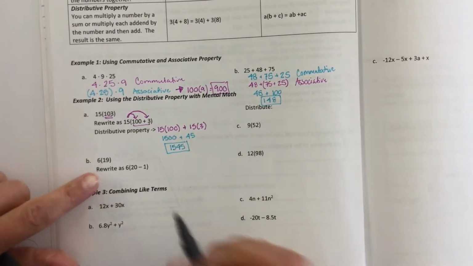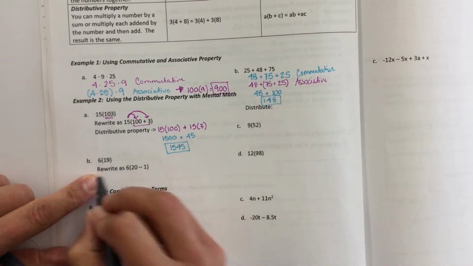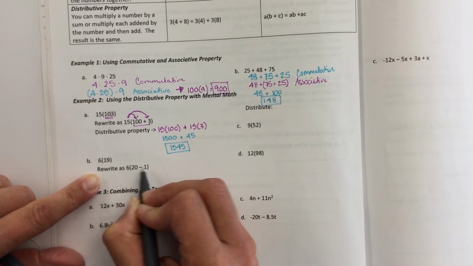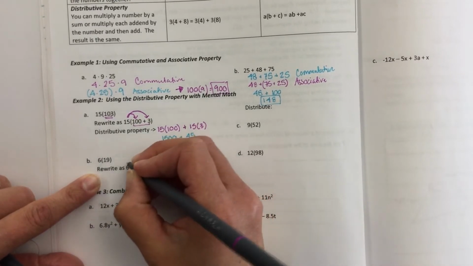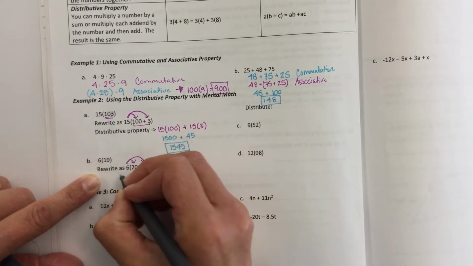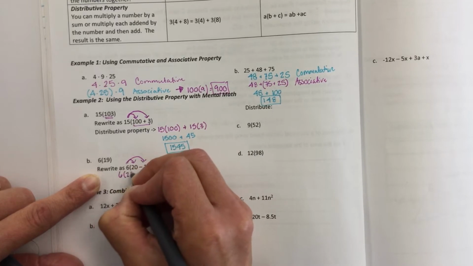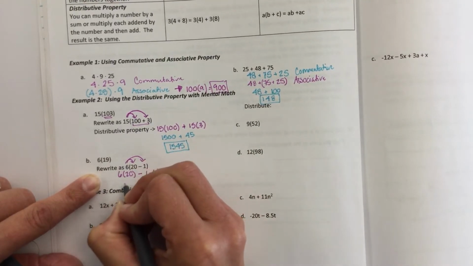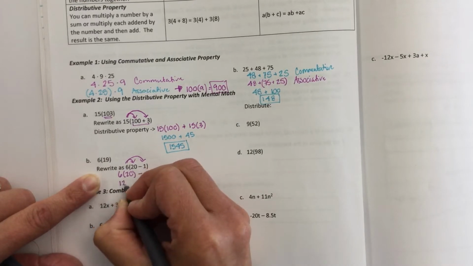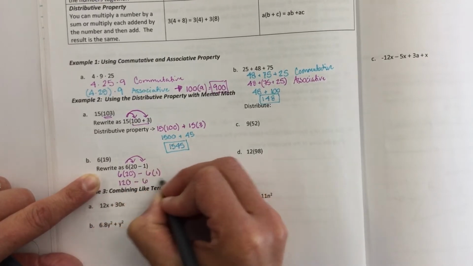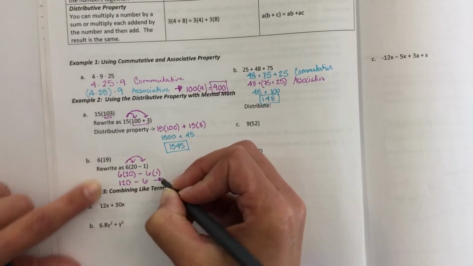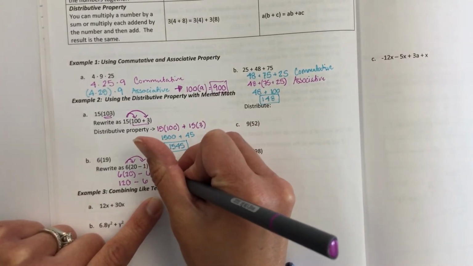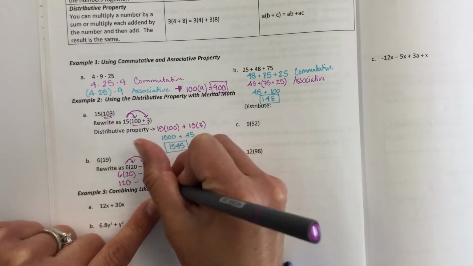Okay, so the next one here. Sometimes it's easier to not go like 10 plus 9, but it's easier to take 20 minus 1. So if I did that, 6 times 20 minus 6 times 1. So 6 times 20 would be 120. 6 times 1 is 6. So what's 120 minus 6, excuse me, 114.